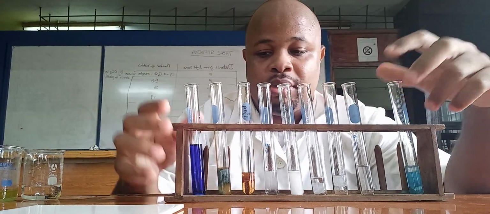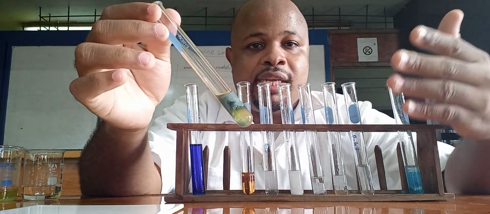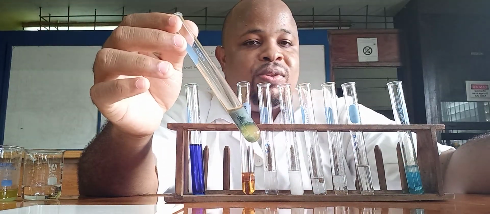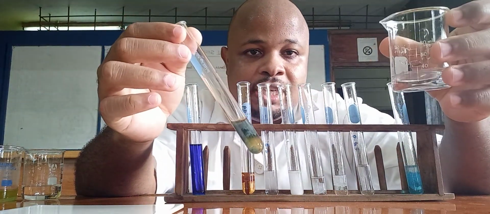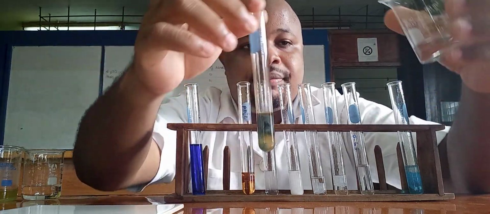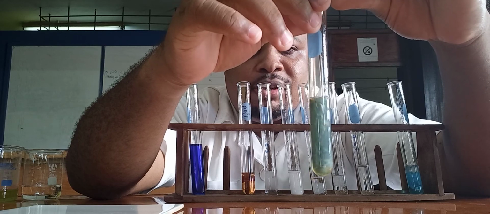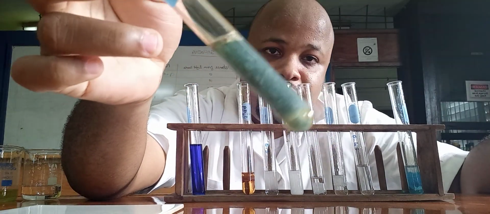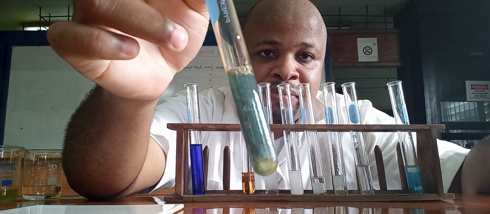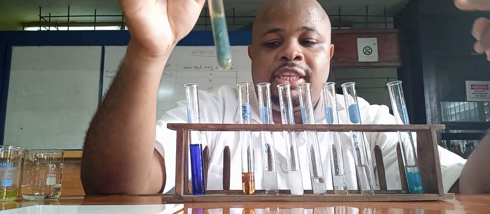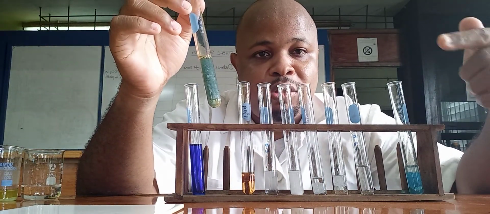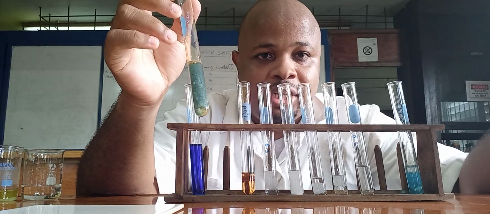Now, with iron 2, you still get the green precipitate. Let us add it in excess and see if it dissolves. Alright, that's enough. Clearly it did not dissolve. So iron 2 gives the same reaction with sodium hydroxide and ammonium hydroxide.